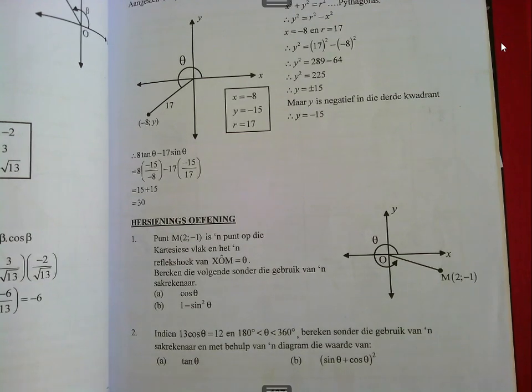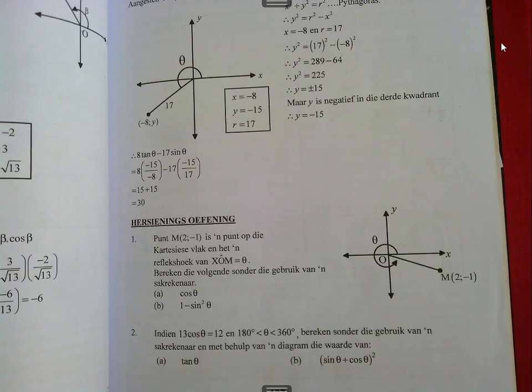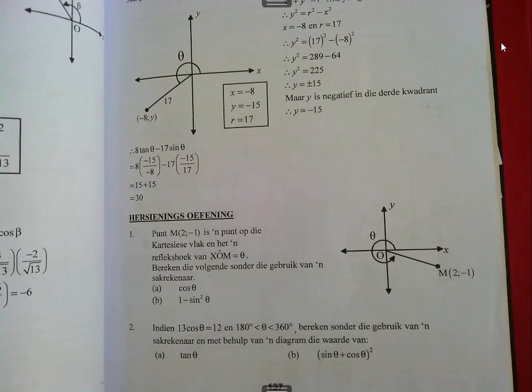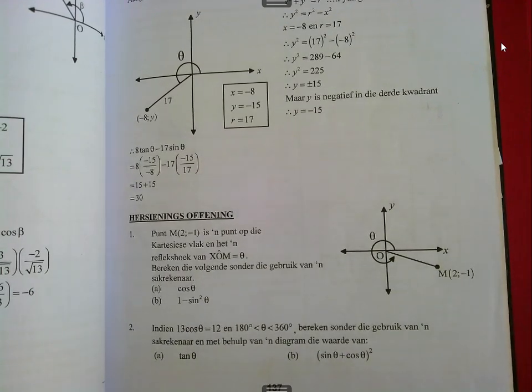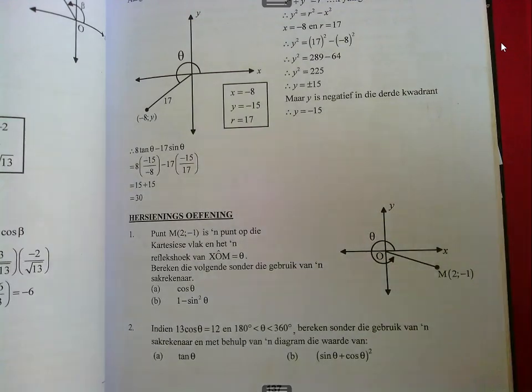You will never calculate the angle without the calculator. So when this question asks for tan theta, you're not going to calculate theta. Because you have all three sides, tan is opposite over adjacent. So you write the ratio, the length of the side over the length of the side. Do you understand that? All of you?